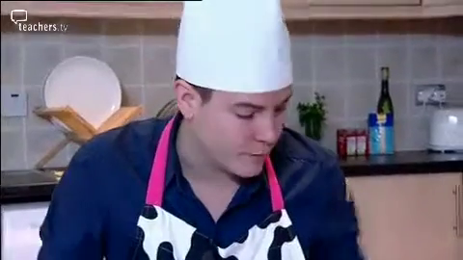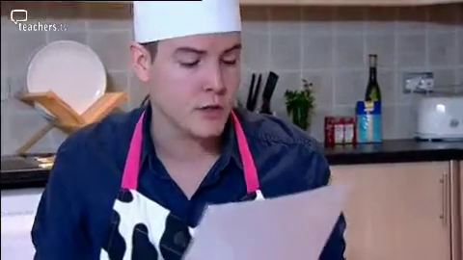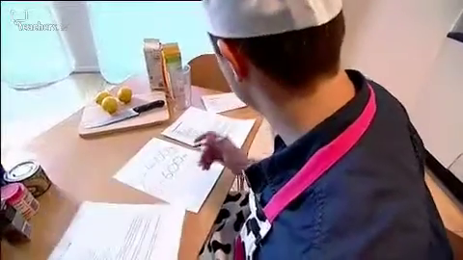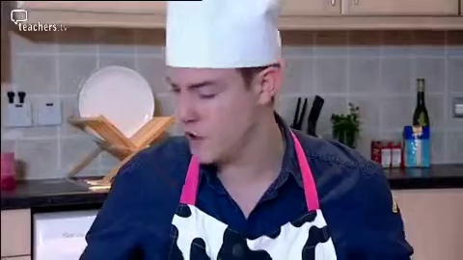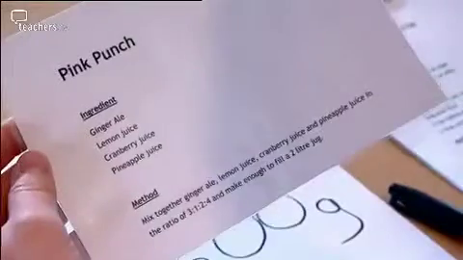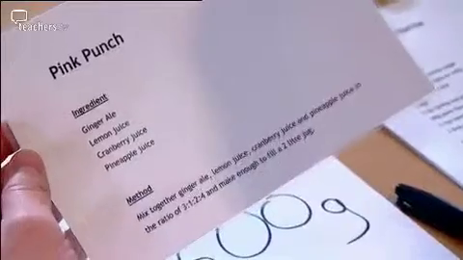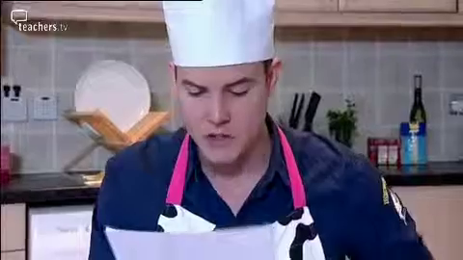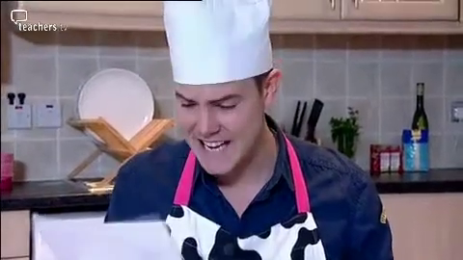Now all I need to do is do that for the olive oil, the onions, the garlic, the chili powder, the minced beef. Oh, there's too many ingredients. Maybe I should do the pink punch first because that needs to go in the fridge and cool down. So just mix together ginger ale, lemon juice, cranberry juice and pineapple juice in the ratio of 3 to 1 to 2 to 4 and make 2 litres worth. Why is it never easy?